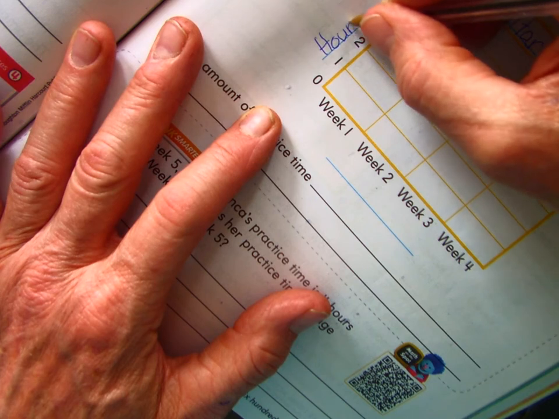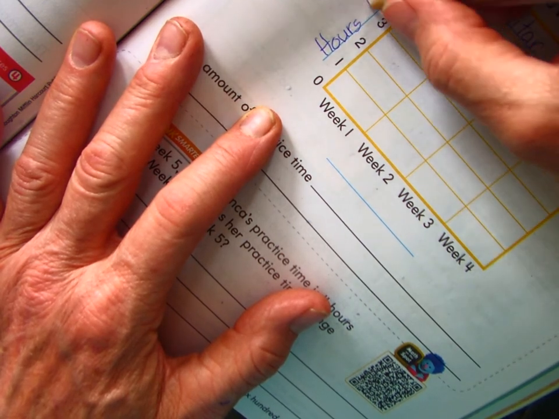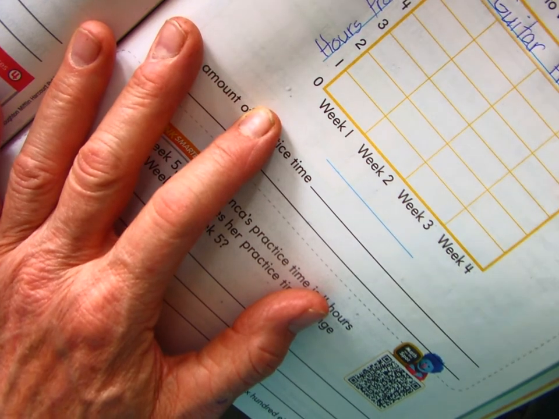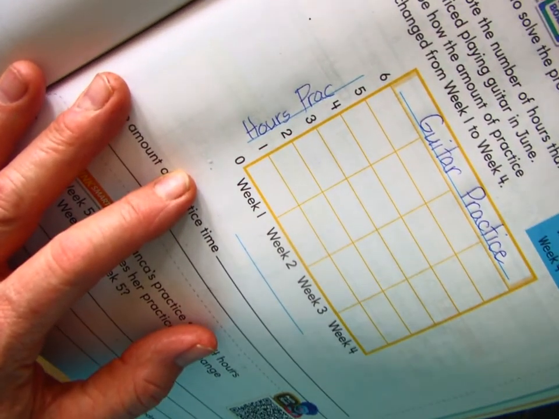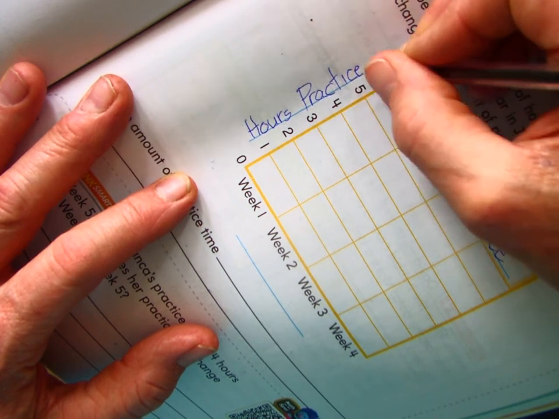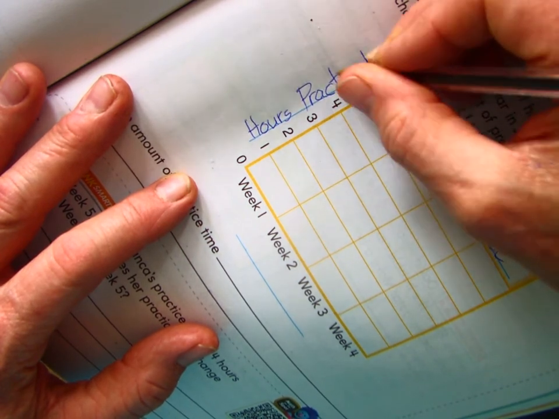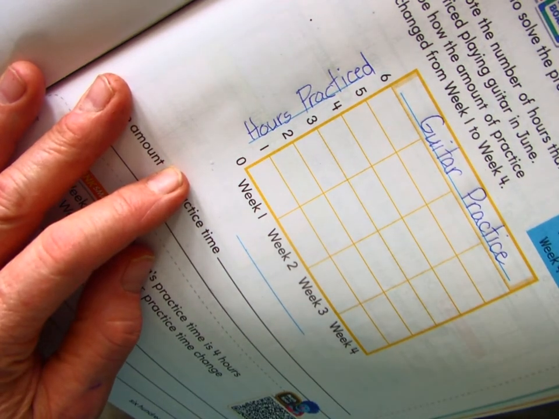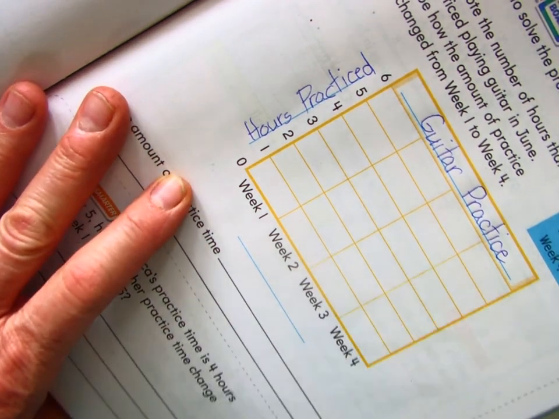Hours practiced. Can you see it here? Hours practiced. Go ahead, try that. If you don't get it done, you can pause it, right? Hours practice. I'm going to turn it, so if you're not done, you better pause.